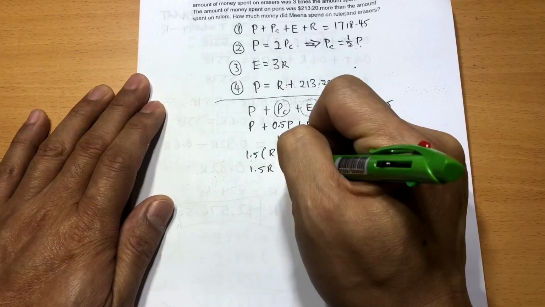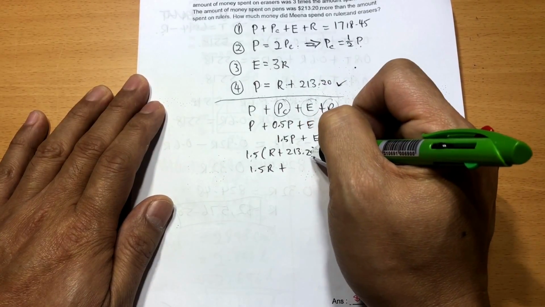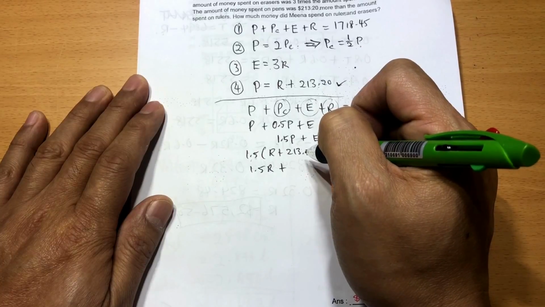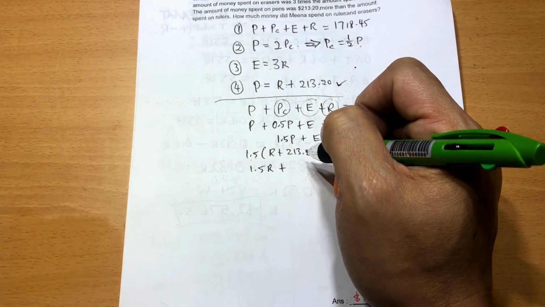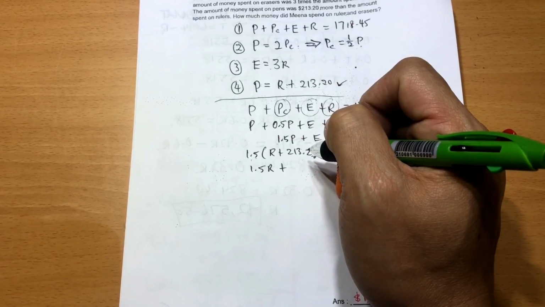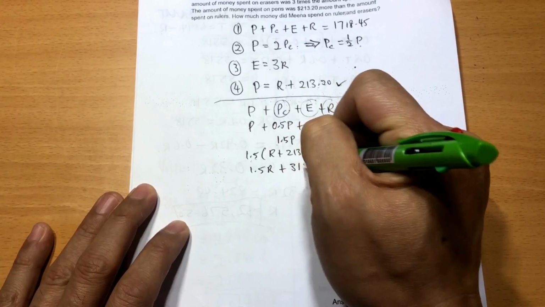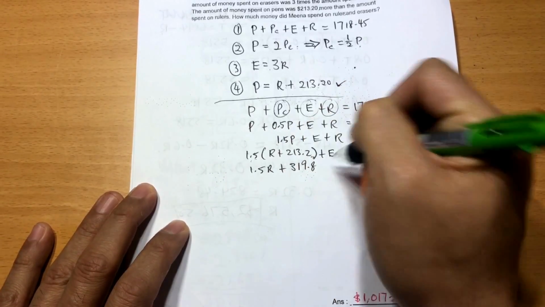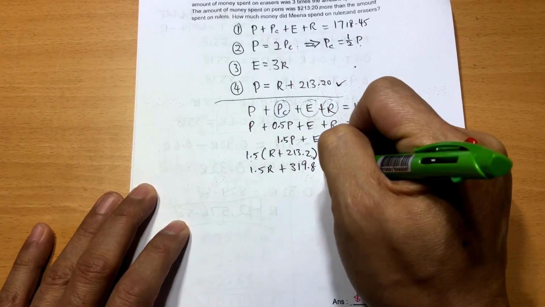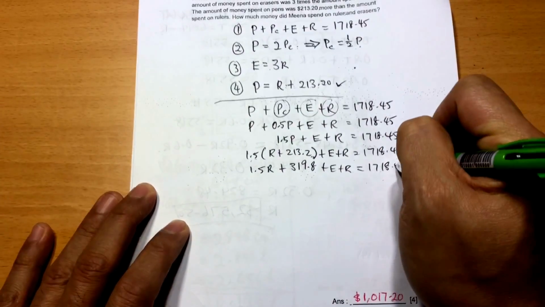1.5 R plus 213.2 times 1.5. I'll just do it off screen here with a quick calculator. And the answer is 319.8, plus E plus R equals 1718.45.